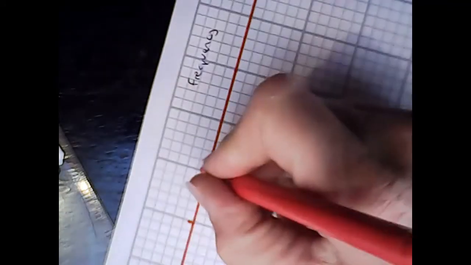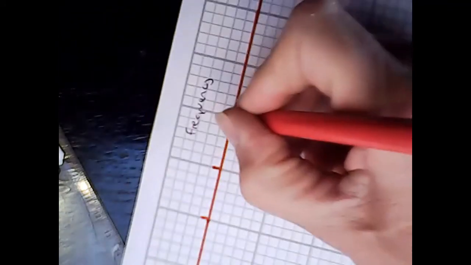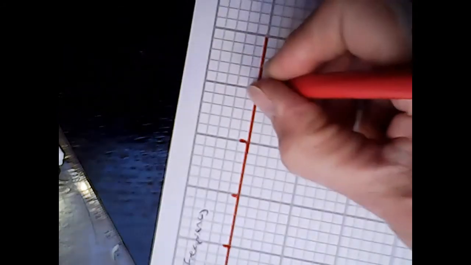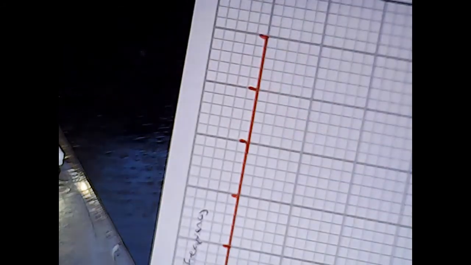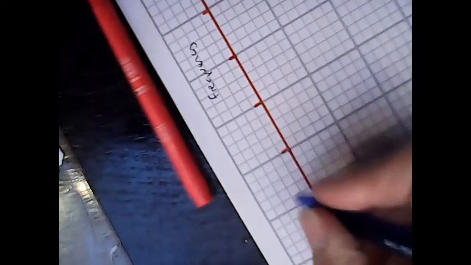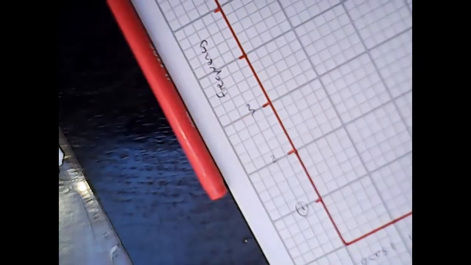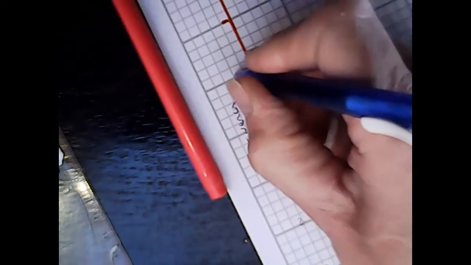And again, what I'll do is I'll just mark these on. So we've got 1, 2, 3, 4, 5, 6, 7, and 8 there, okay? And I'll put those on for you so you can actually see it properly. 1, 2, 3, 4, 5, 6, 7, and 8.